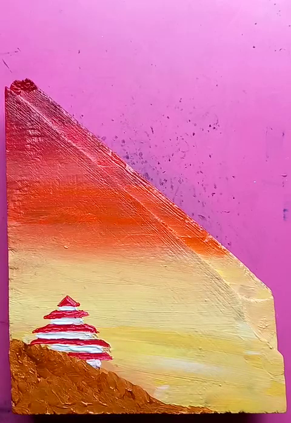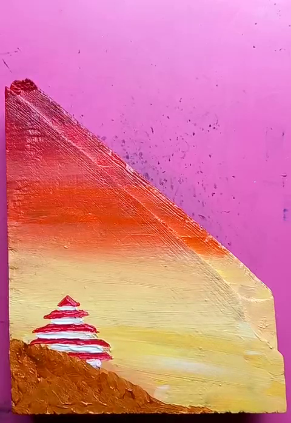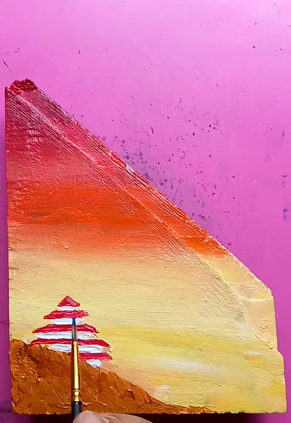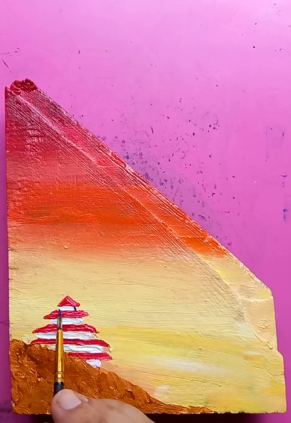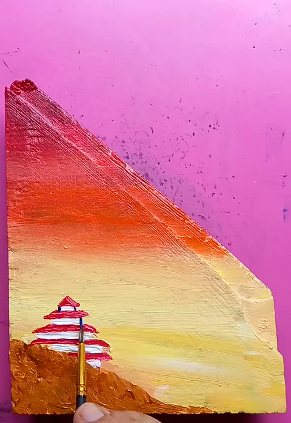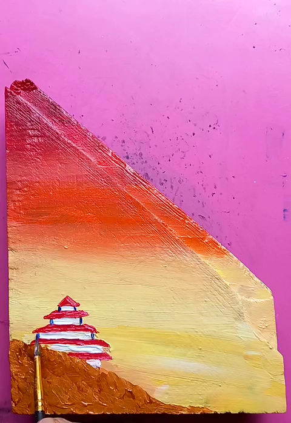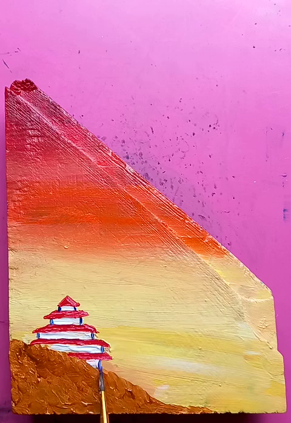So after that one, we need to put the borders of the house and the end of the house so that it can be seen very nicely within the landscape. And for that purpose, let's take another dark color, which is the navy blue or the dark blue. Okay, putting the boundaries, you can see. Putting the boundaries for everywhere.